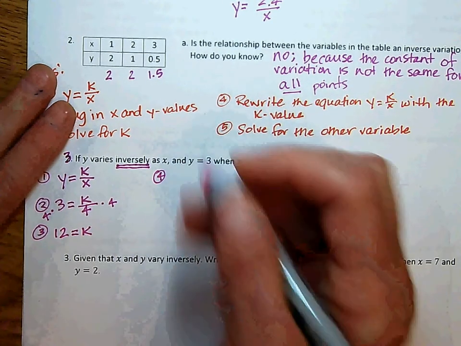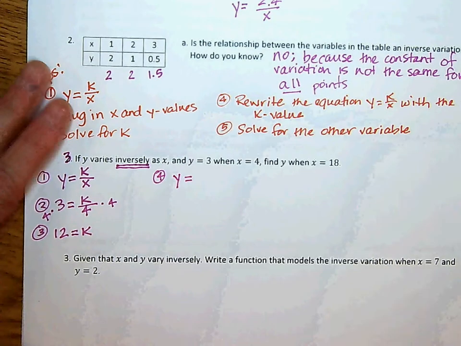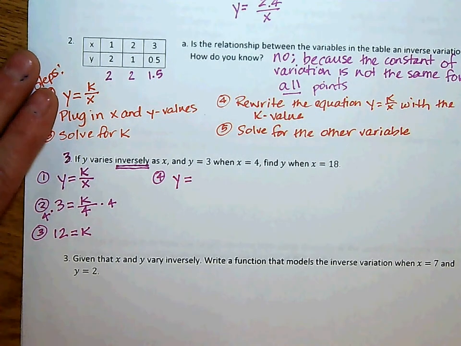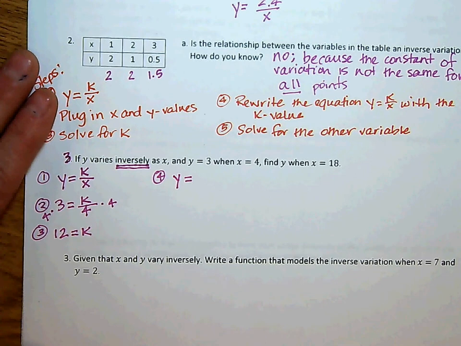So that'd be y equals 12 over x. Why don't you write it like y equals 12 over 18? Because that's not the equation. If the question was write the function to model this relationship, you wouldn't write y equals 12 over 18. You would write y equals 12 over x, yes? An equation has an x and a y in it, and if you've already substituted in, you're getting a value.